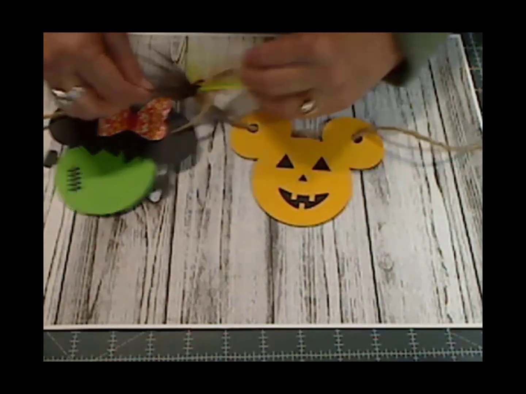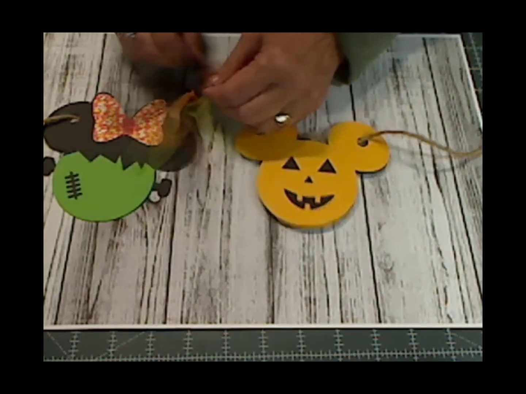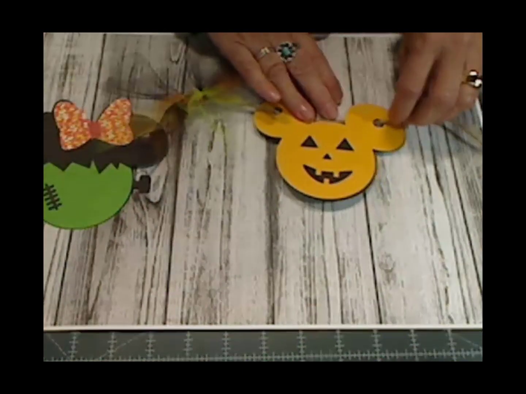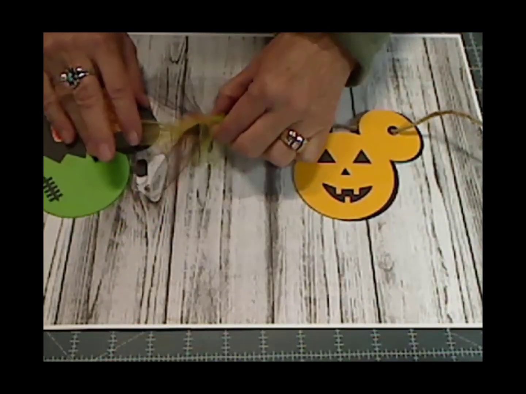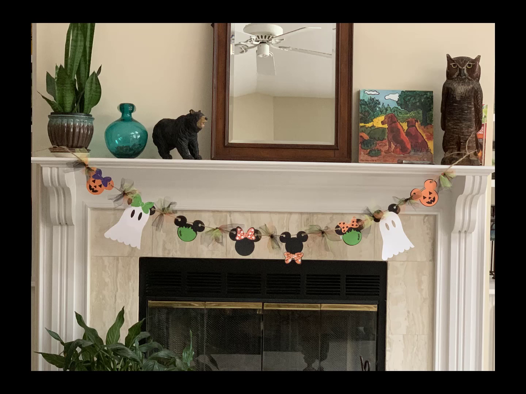And it's easier if they're attached on something instead of just laying here on your tabletop. But there you get the idea. So we have this one, then this little thing in between, and then that. I think it turns out really super cute. I love it. And I think kids would love it if it was hanging somewhere in their room or somewhere in the house for Halloween.